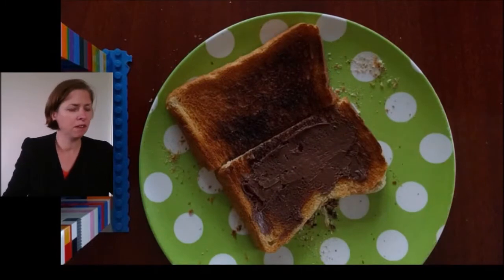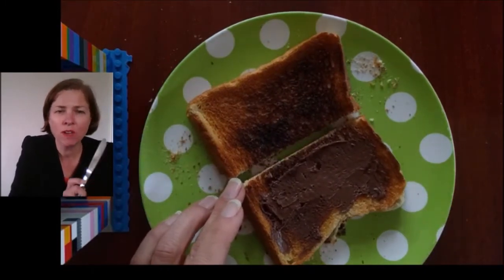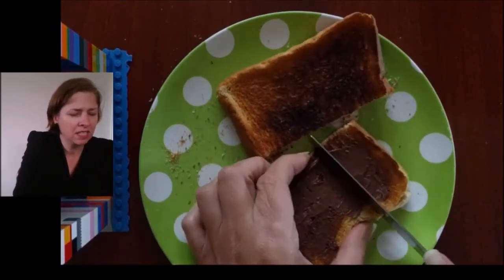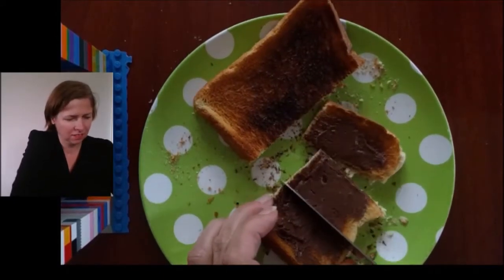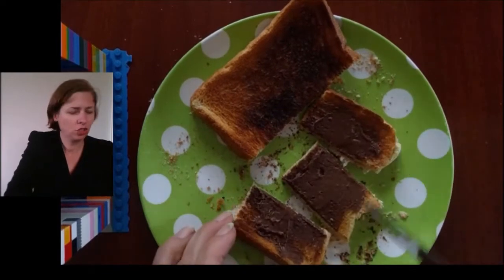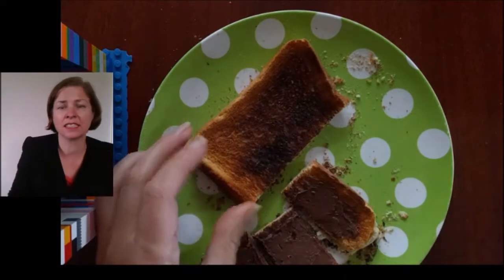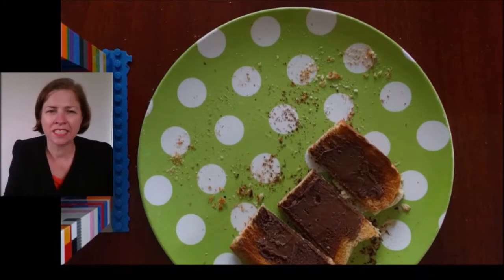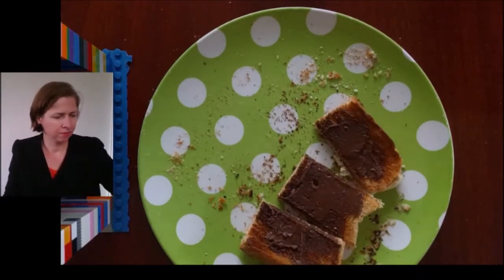If I take my original piece of toast that I cut into halves and I cut every piece into thirds, and I'm going for thirds because I know the other piece is in thirds, I'm going to end up with sixths. 1/6, 2/6, 3/6, 4, 5, 6/6. But I don't need that bit. So I've got 3/6, which is the same as a half. We know that.